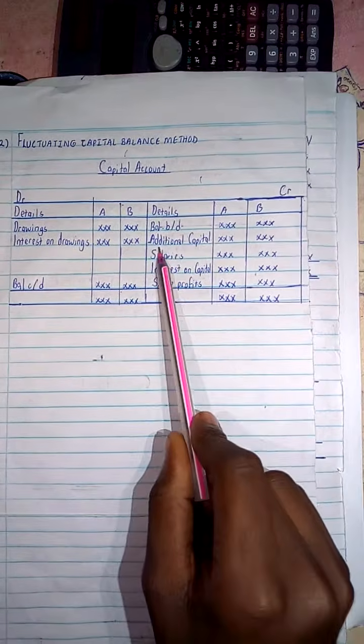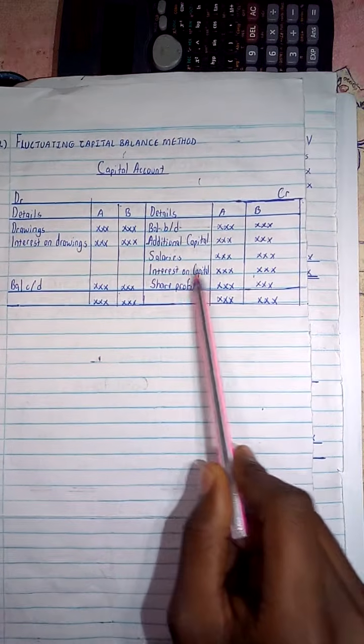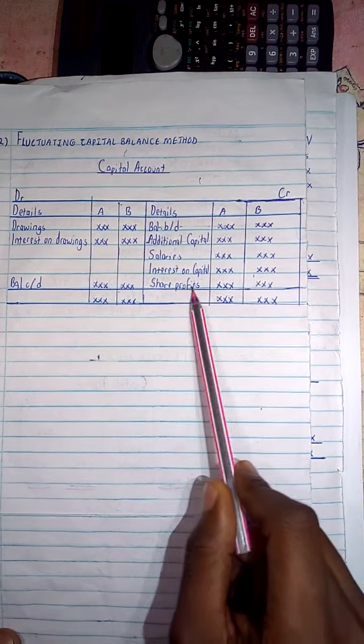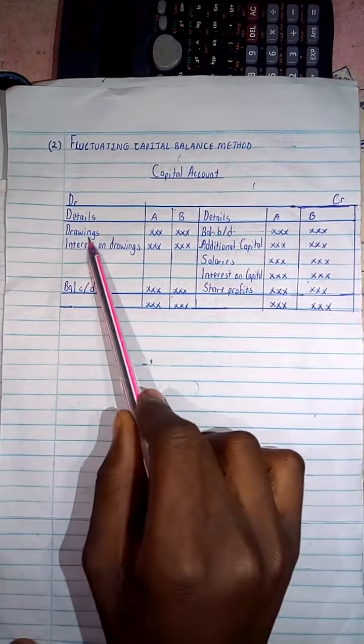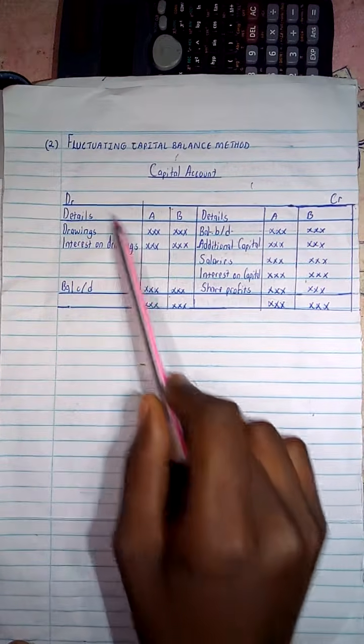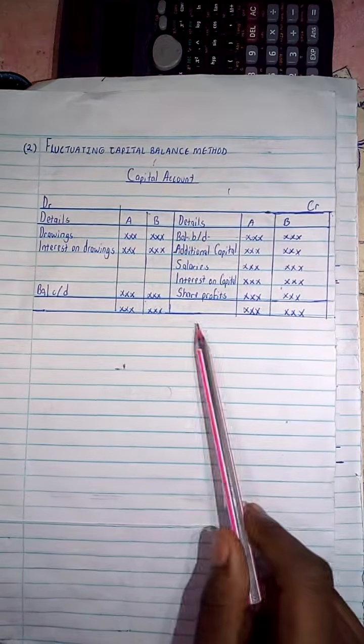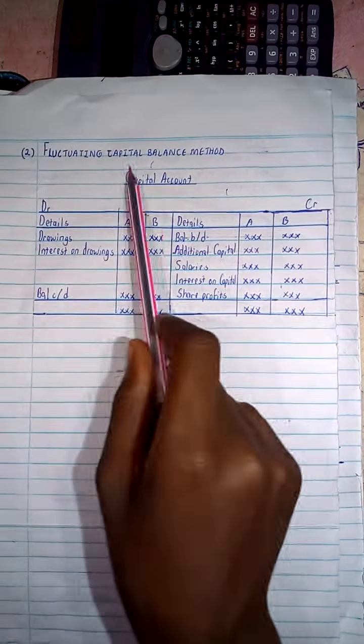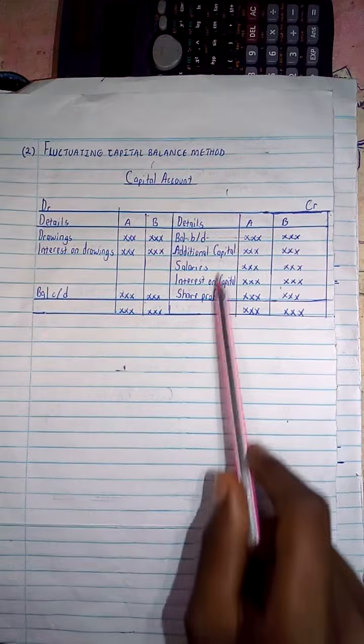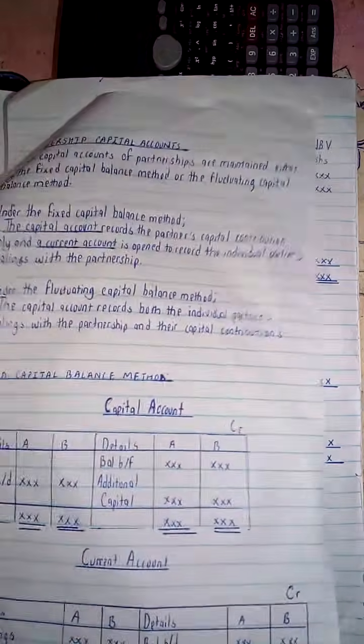That's why you're having additional capital, salaries, interest on capital, share of profits on the credit side, and then drawings, interest on drawings on the debit side. So the fluctuating capital balance method combines the capital and the current account.